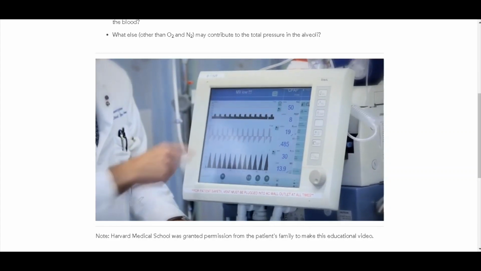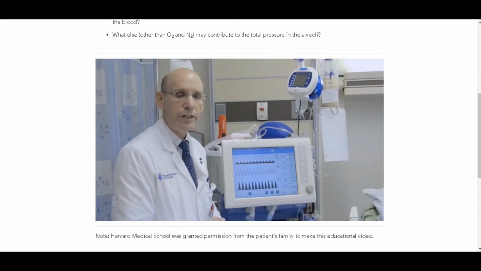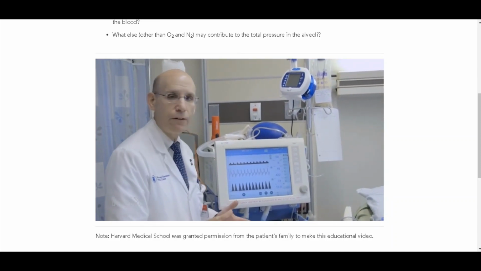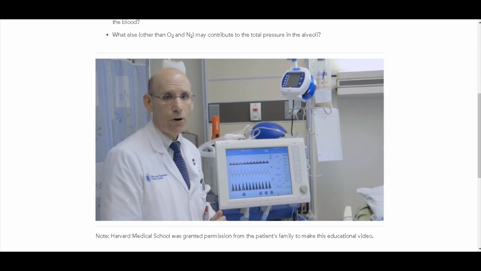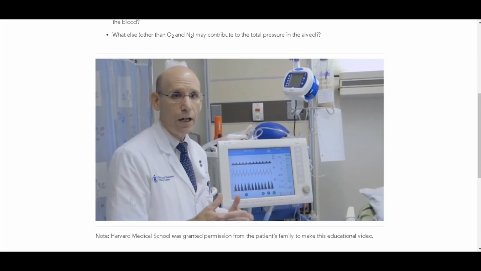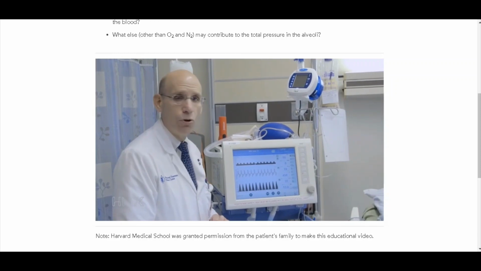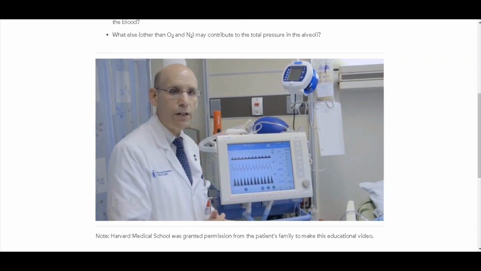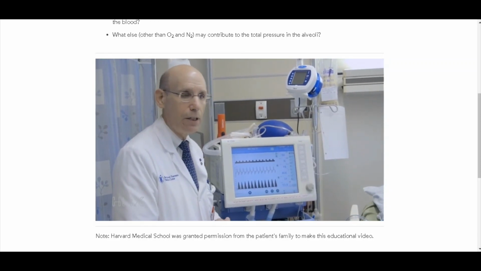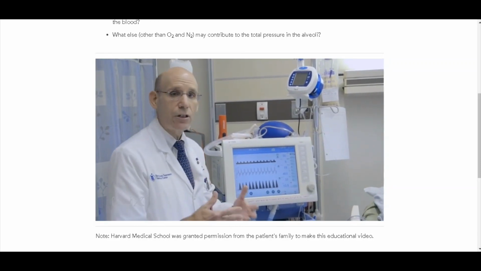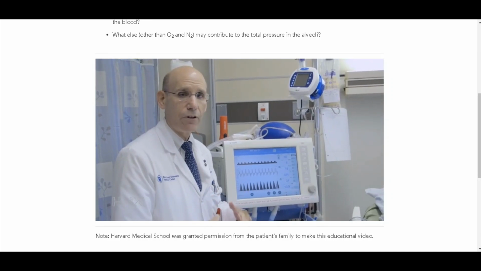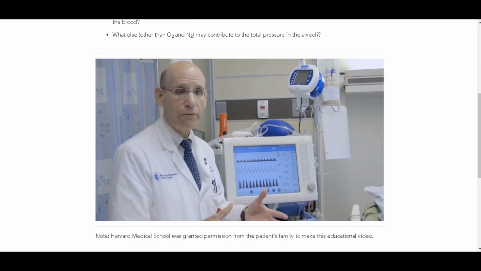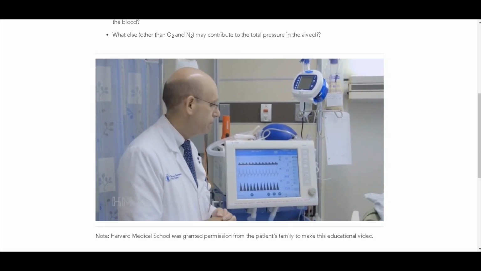This first number up here, 50, tells us the percentage of oxygen in the gas that's being pumped into his lung. So he's receiving 50% oxygen. We've talked before about how all of us breathing room air get about 21%. So already he's getting more than twice as much oxygen in the gas that's being pumped into his lungs. And this is to make up for problems at the level of what we call the gas exchange, the level of the air sacs or alveoli in the lung and the capillaries.